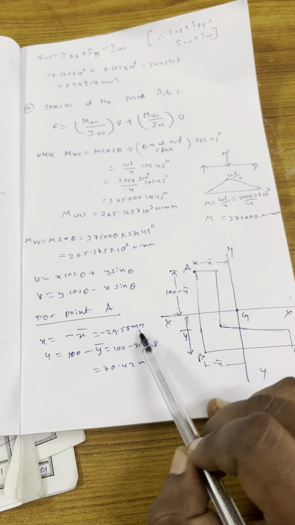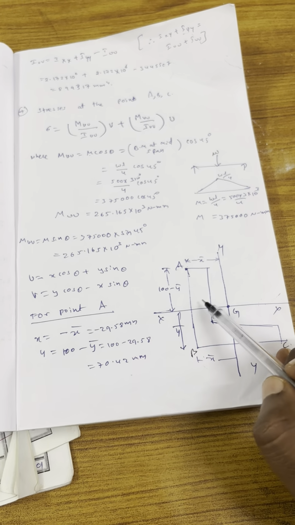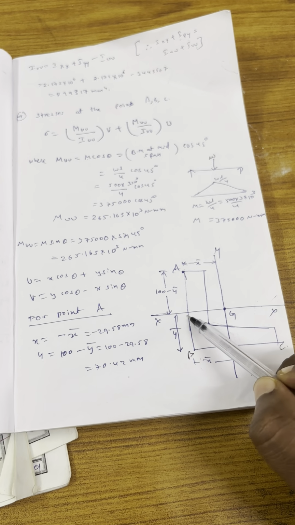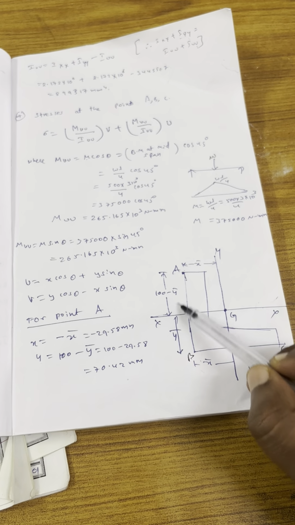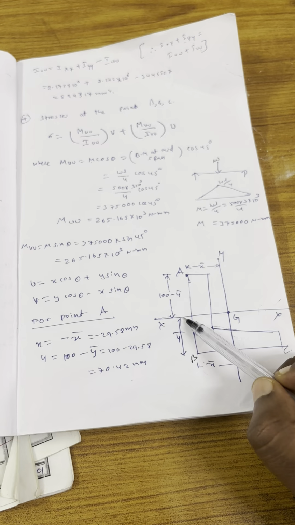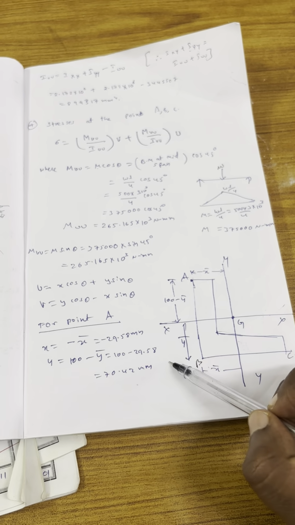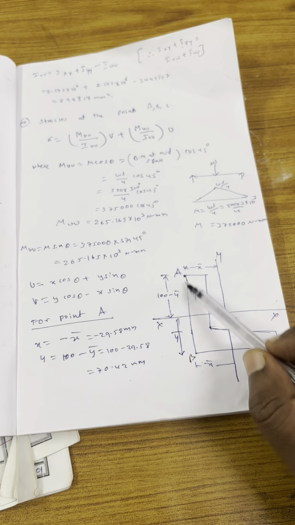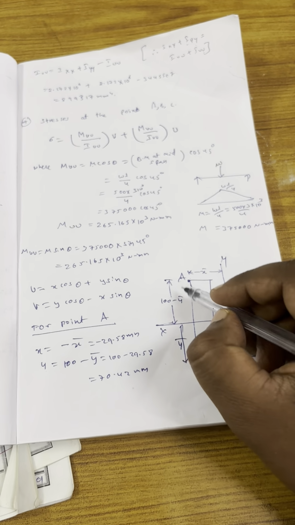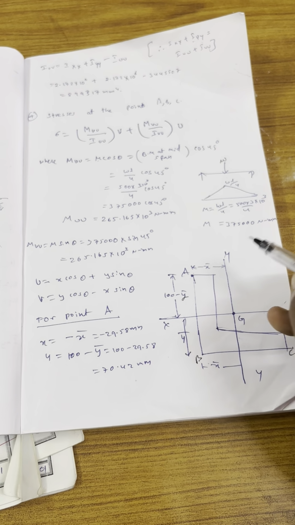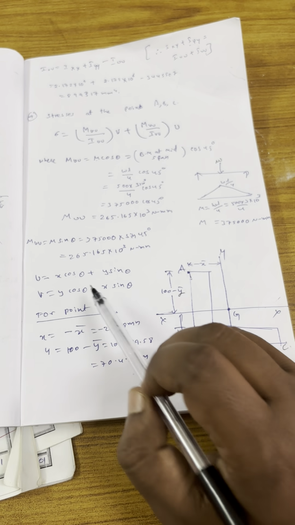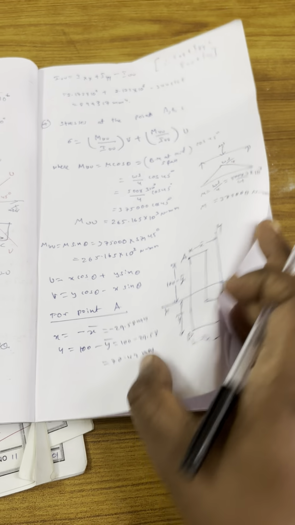So minus 29.58 mm. Now where is y? Y is at a height of this one. A is at a height of y. What is this distance? Total height 100 minus this y bar. So this is your y. So in this formula, substitute these values to find stress at A.